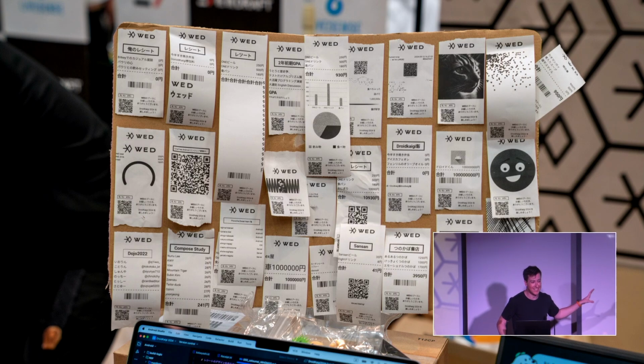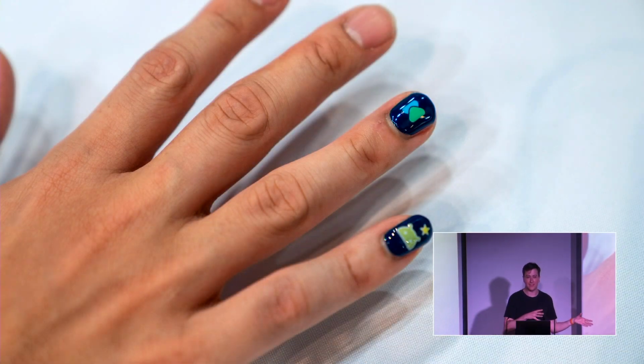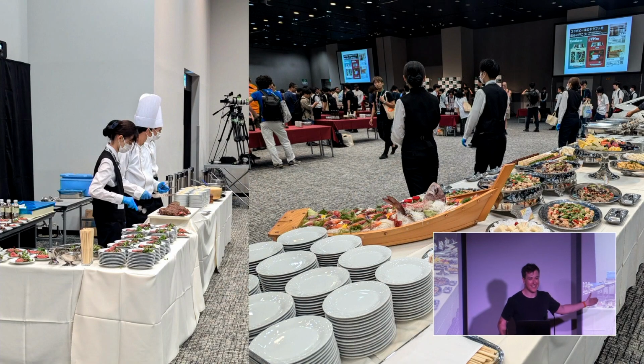It was super fun. There's also lots of other side activities, like nail painting. If you want to get a little Android painted on your nails, you can do it. It's awesome. The line was massive. I missed out. I was very sad. The catering is next level. You get to have sashimi.